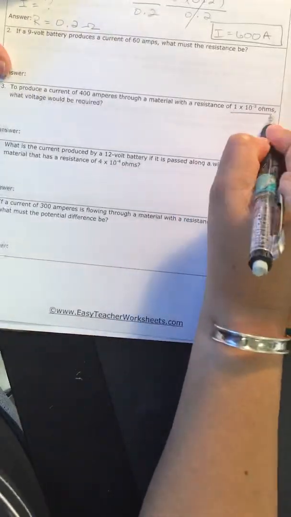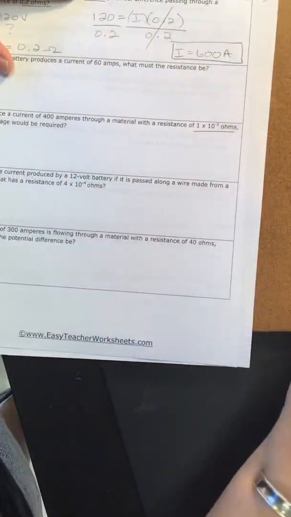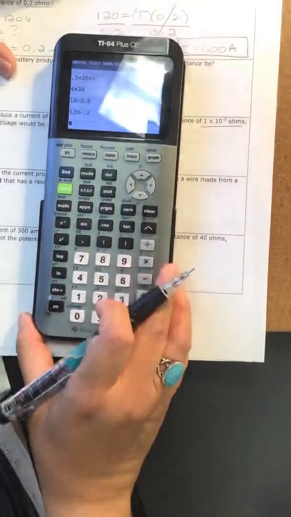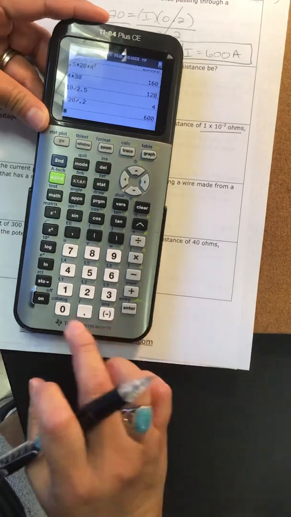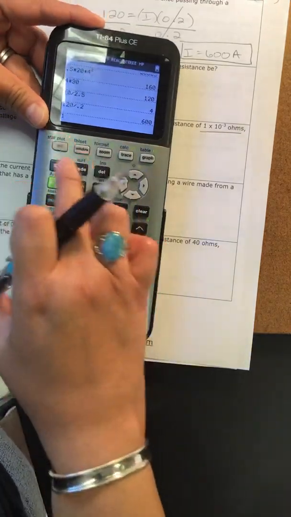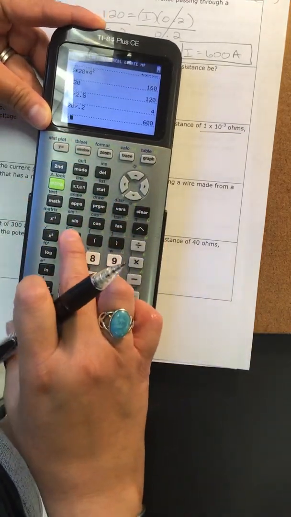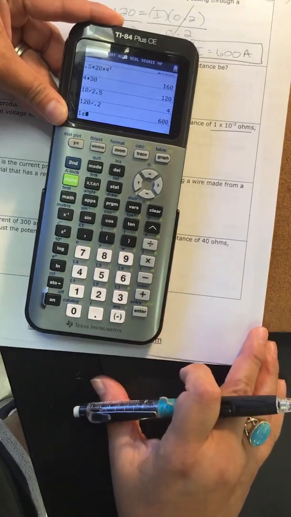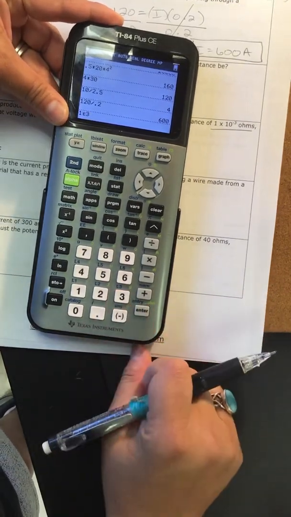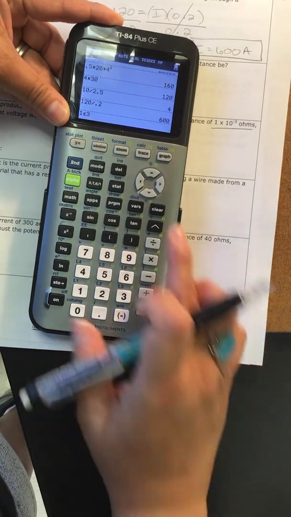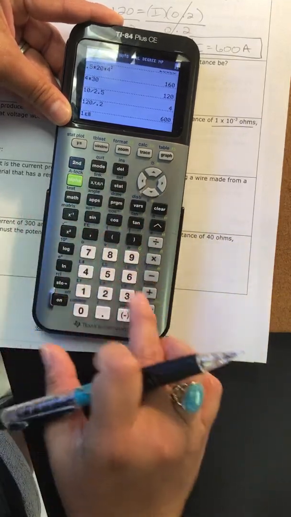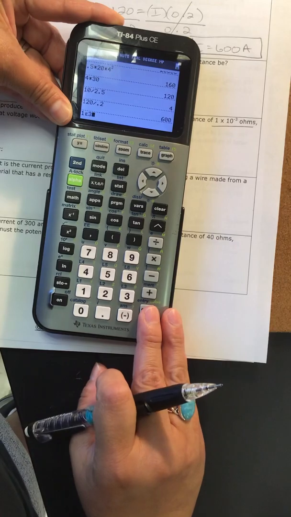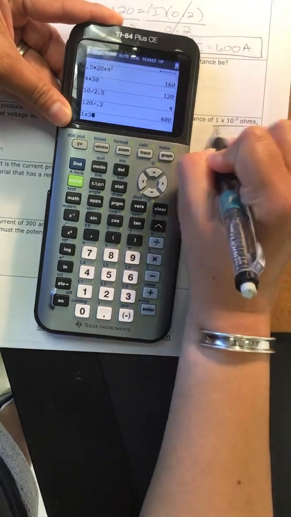So here, to put this number into the calculator, you are going to type in 1, second, E, 3. So one more time, 1, second, E, 3 when you go in to type in this number.